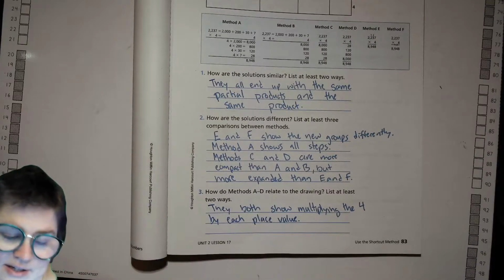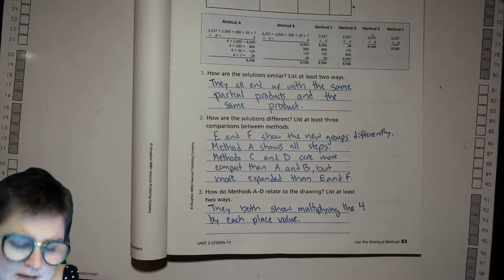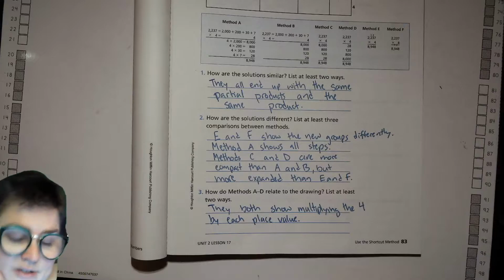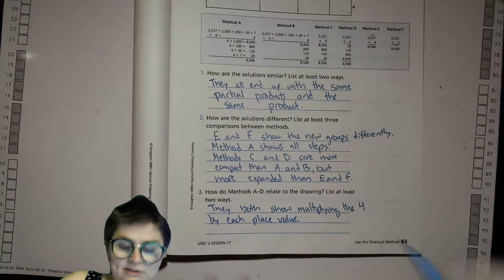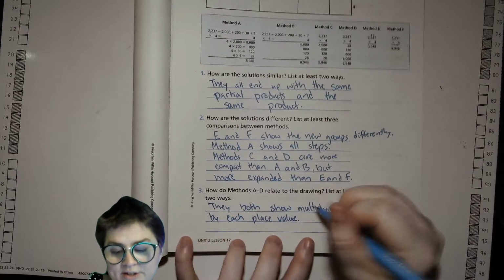Let's see, what else do they have in common? Well, I guess it says how do they relate. And you find the partial products and you write out all the partial products.